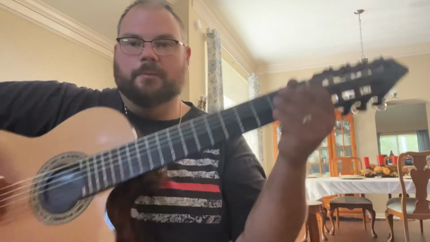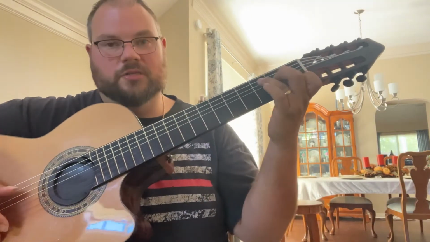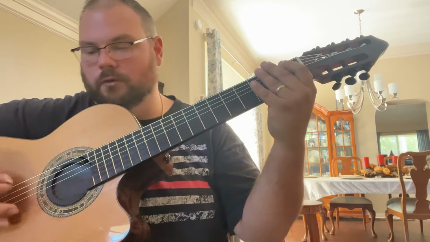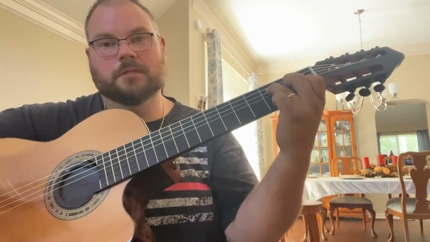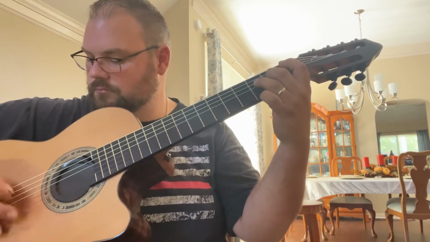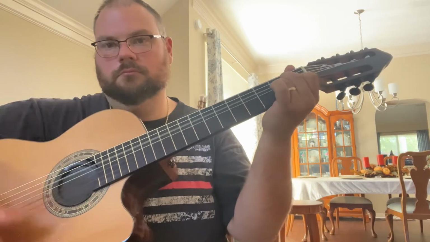So for example, I'm going to play the C major in first position with a C chord at the end and with an A minor chord, and it's going to work for both. Sounds good? Okay. And it works just fine because that scale works for both.